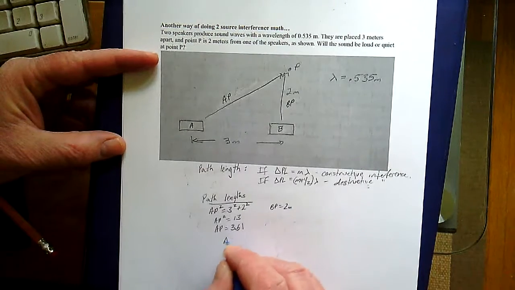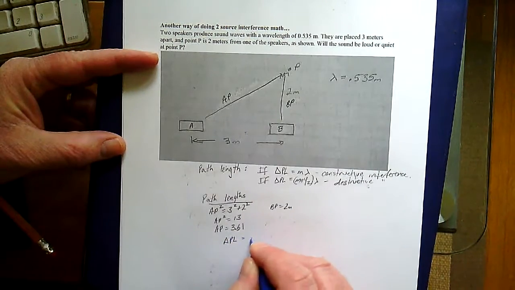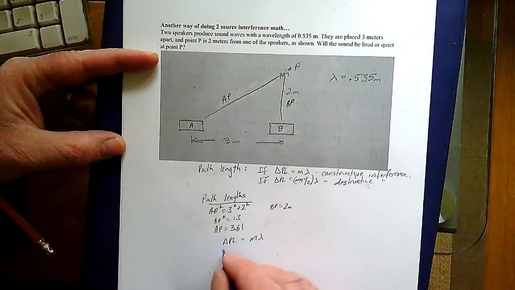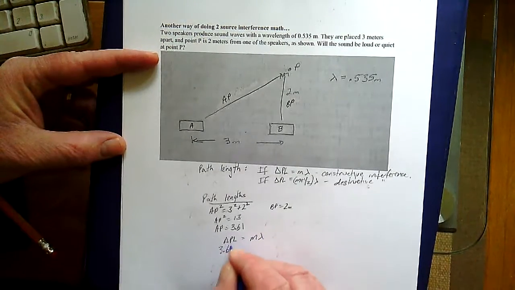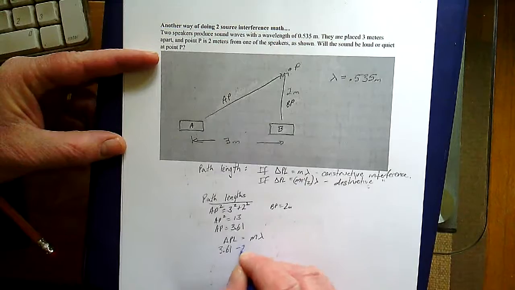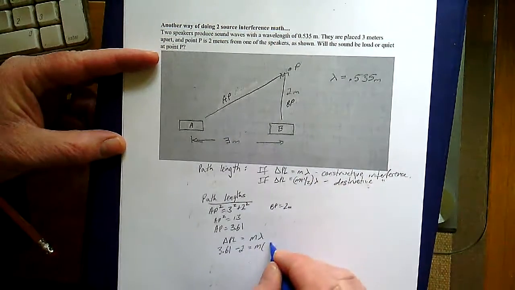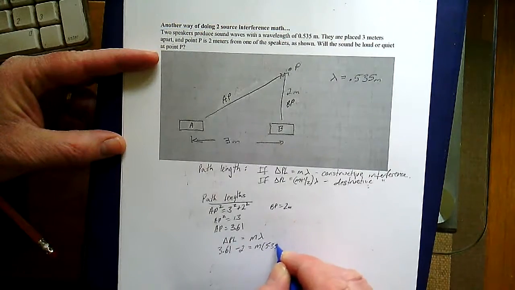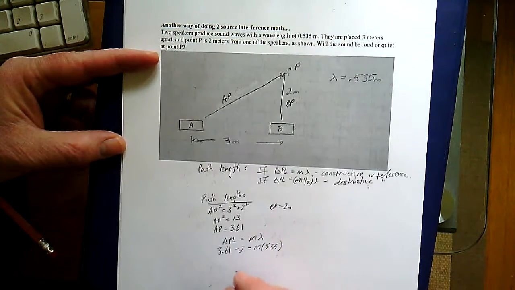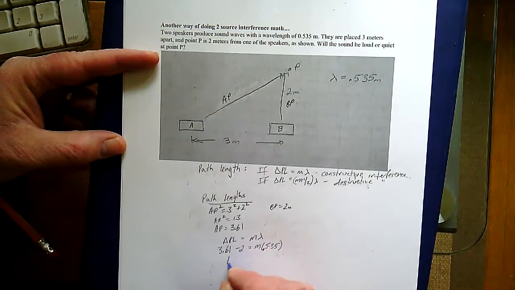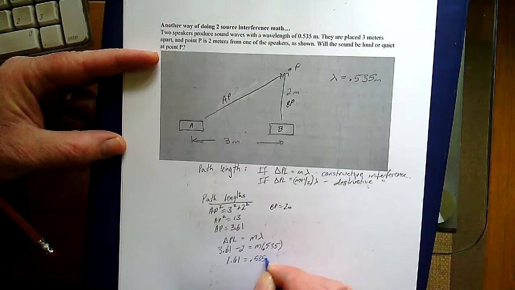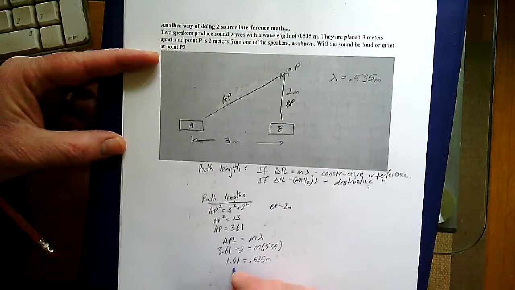So my difference in path length, I'm going to say it's going to be equal to m times lambda. So 3.61 minus 2 is going to be m times the wavelength, which was, sorry, 0.535. I'm going to subtract here first. I get 1.61 is equal to 0.535 m. When I divide that out, I get m is 3.0.